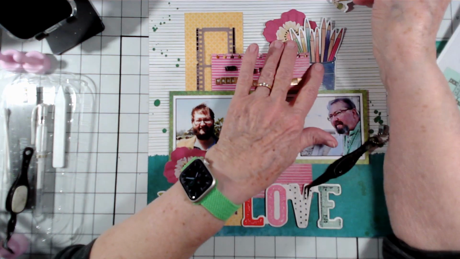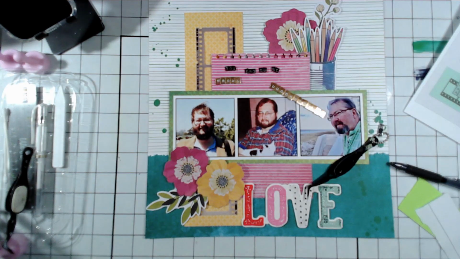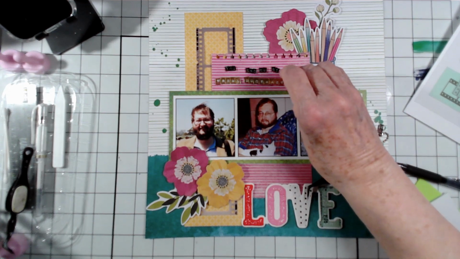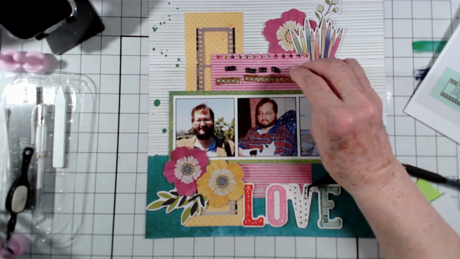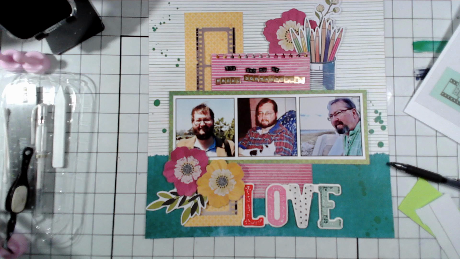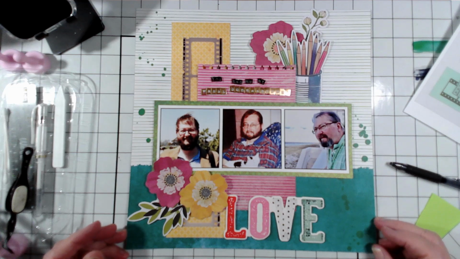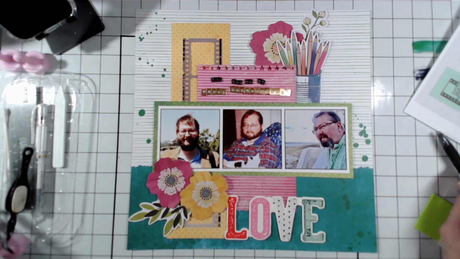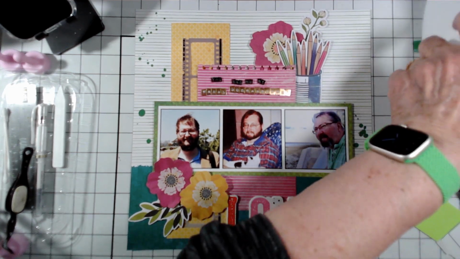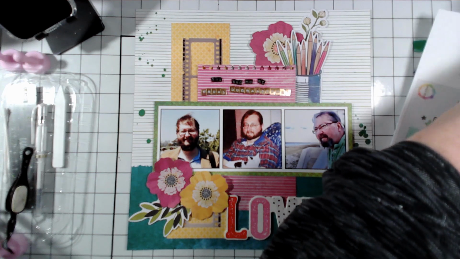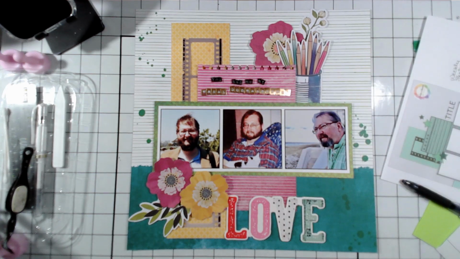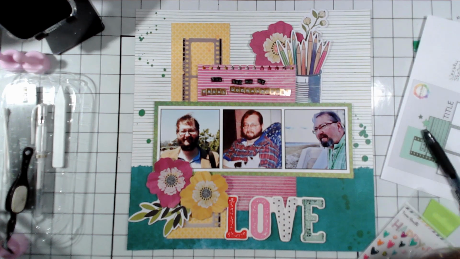Let's kind of do that. Okay, and I keep moving that around. So basically, you see the finished page before I've actually glued things down. And I will be adding hearts probably right here. Oh, my metallic.